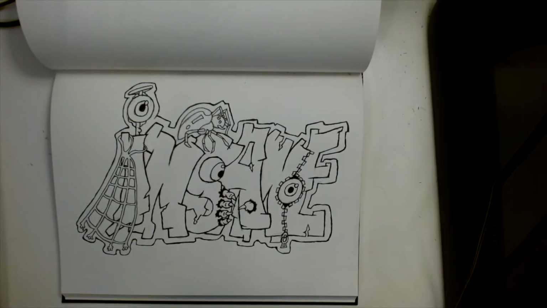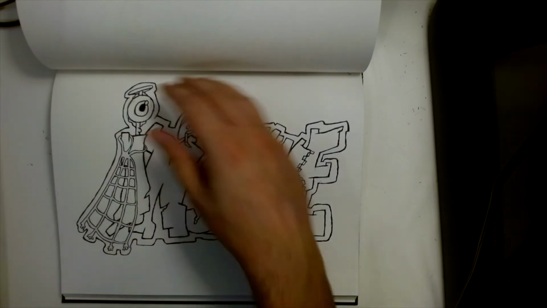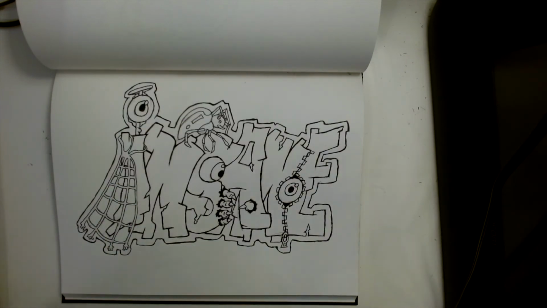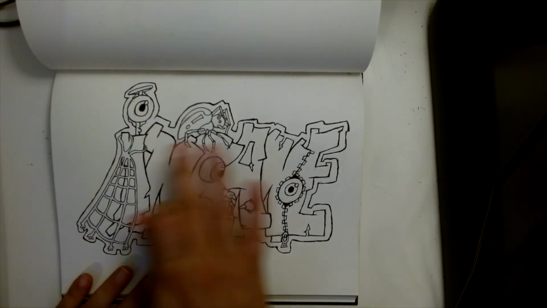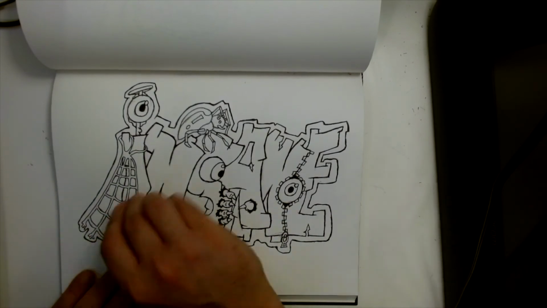Alright, so now that we have that all inked in, I know it takes some time, but trust me, it's going to make it look good. You could technically leave it like this, but one thing that I would suggest doing is you still got some of your pencil sketching in there.